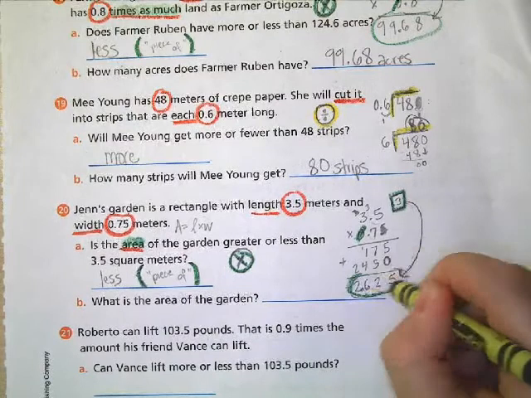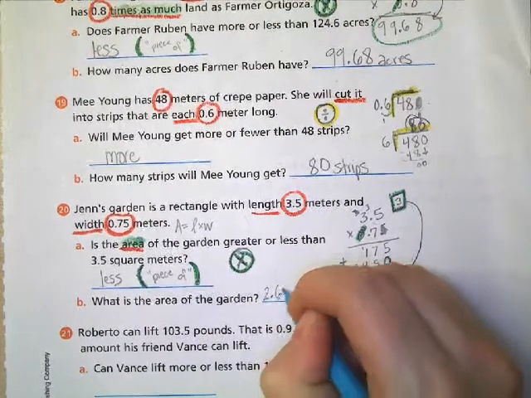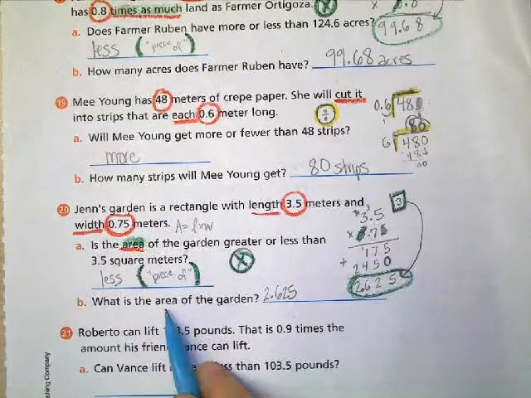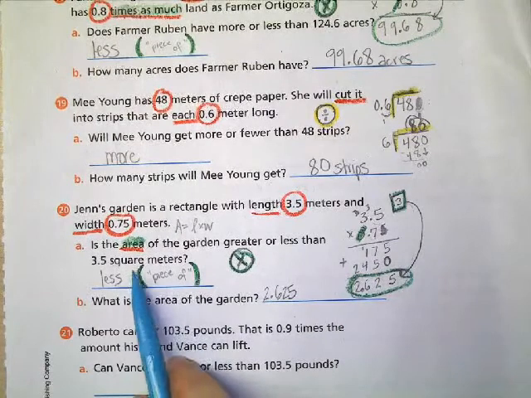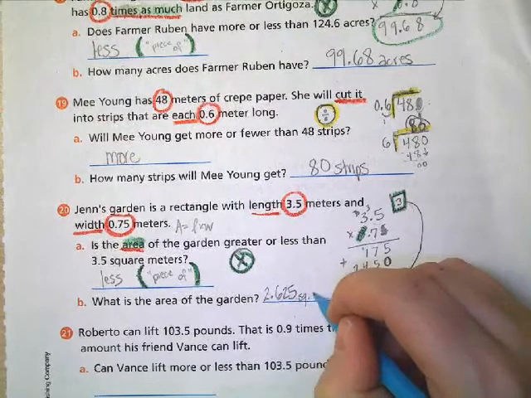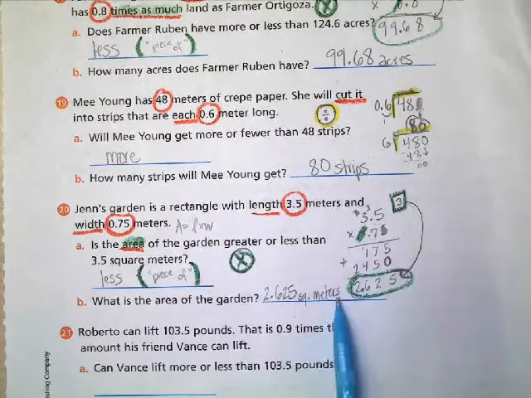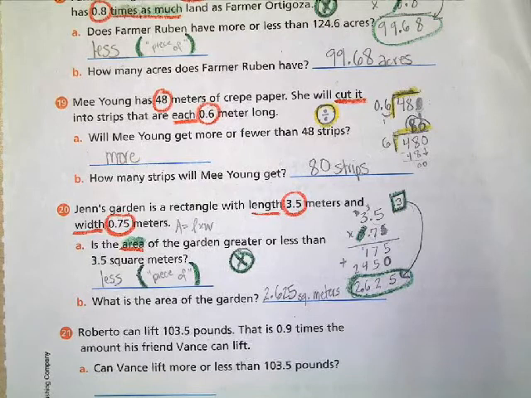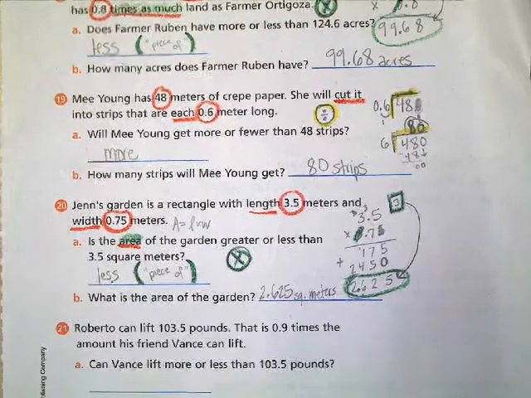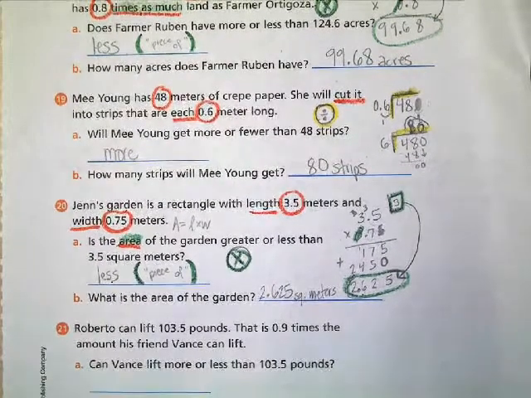Okay, before I write it, is 2.625 less than 3.5? Yeah, so that does make sense. It makes sense. 2.625. And then because it's area, you have to say square meters. I'm just going to do SQ meters. Could you write meters squared with a little 2? Sure, you could, but we're not going to.